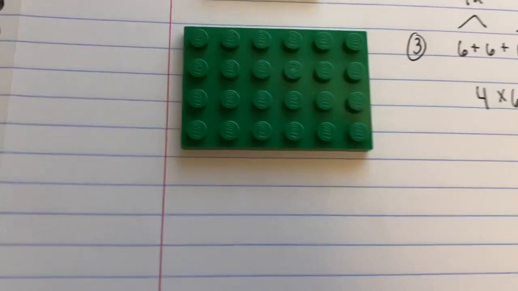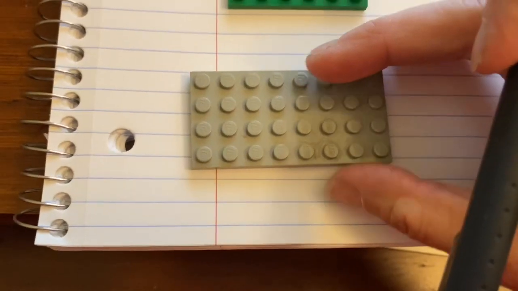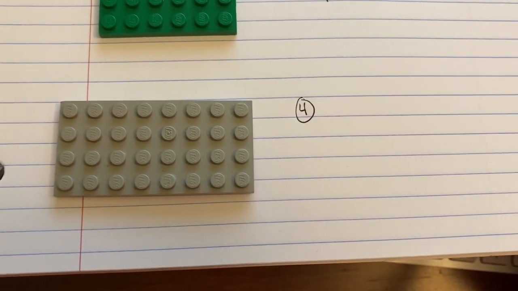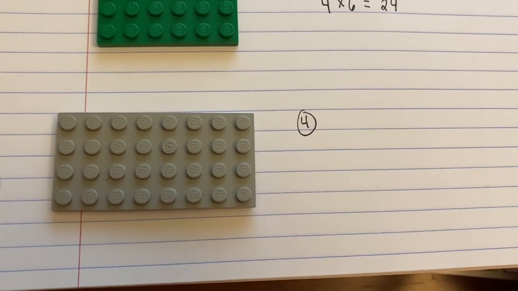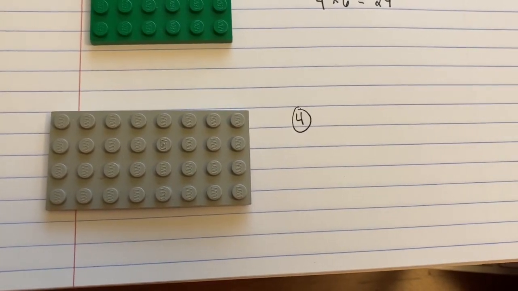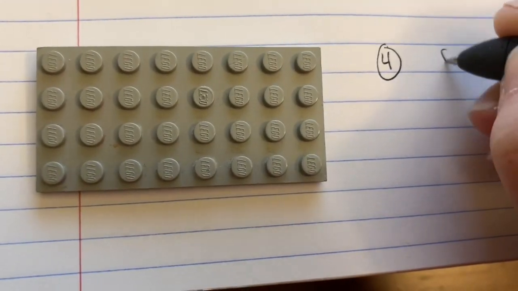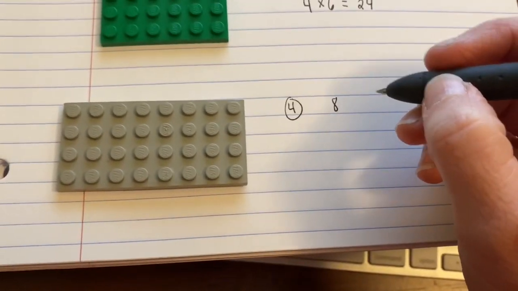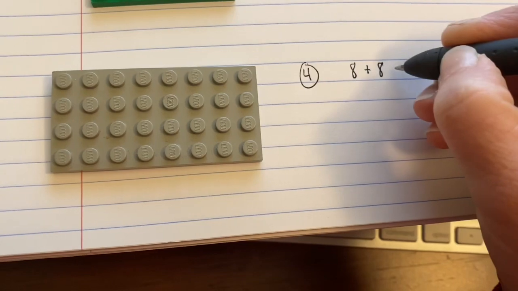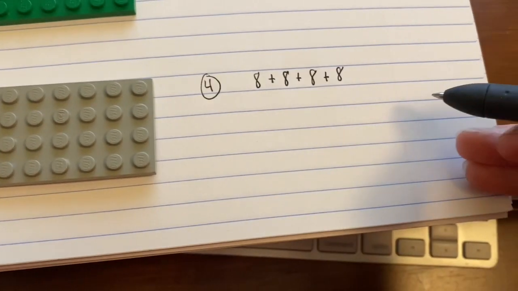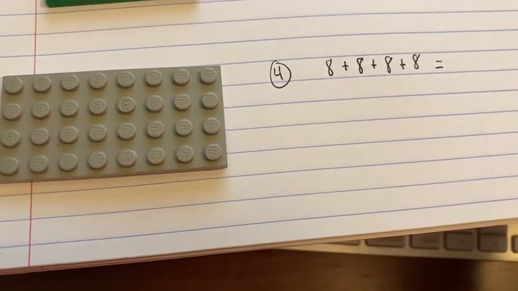All right, let's do a harder one. How about this one? We'll call this number 4. We're going to have one more after this. Can you write the addition sentence that would go with this? Again, it looks like we've got 4 rows, and there's 8 in each one. 4 eights equals, oh, that's hard.